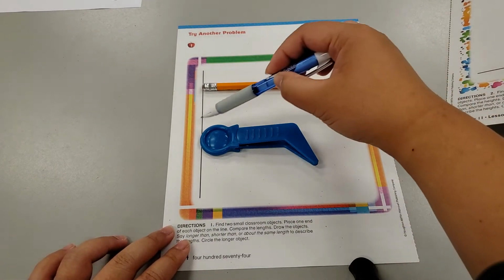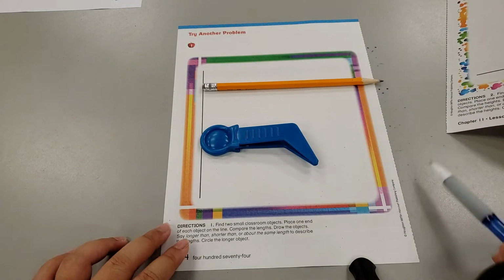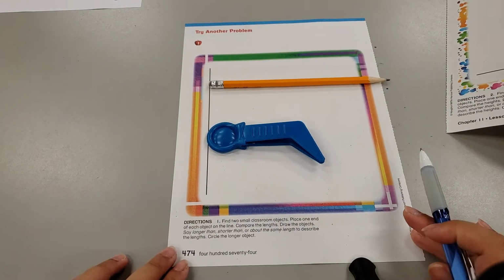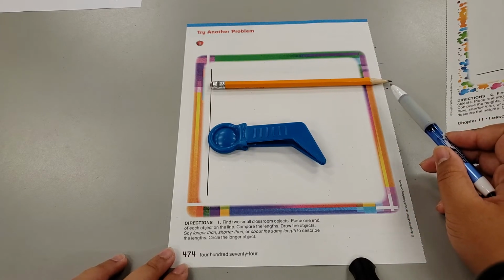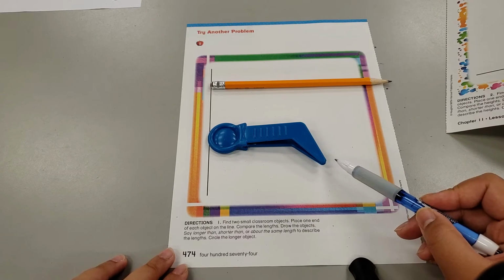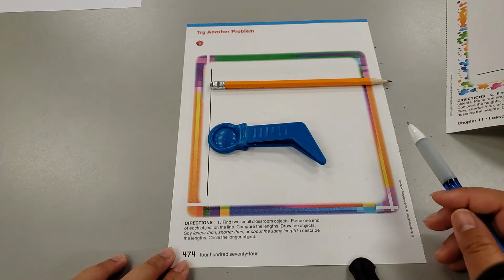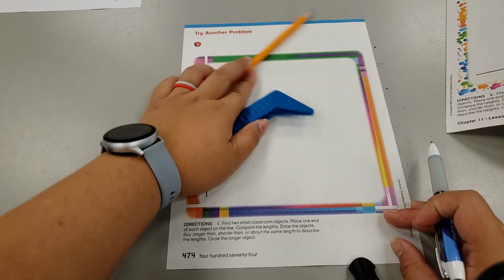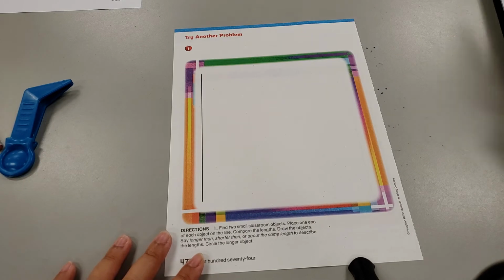Now I can trace around or draw them however I'd want to. And let's say the comparisons. This pencil is longer than these tweezers. These tweezers are shorter than the pencil. And so, as long as you draw them in, you have marked how you compared.